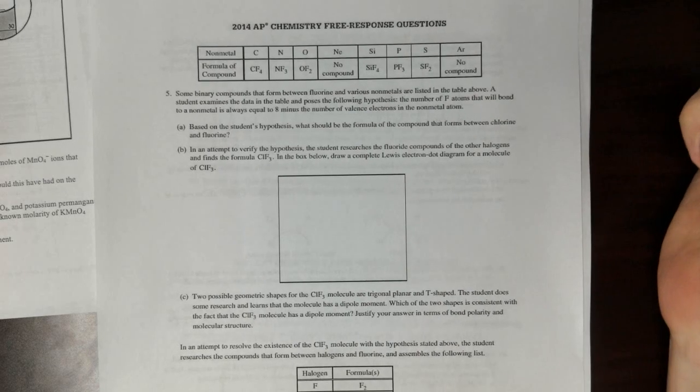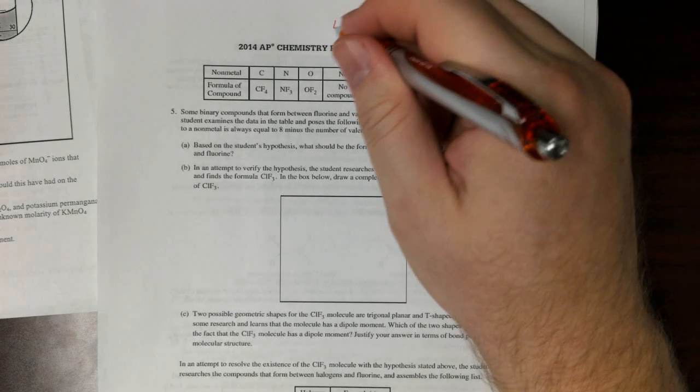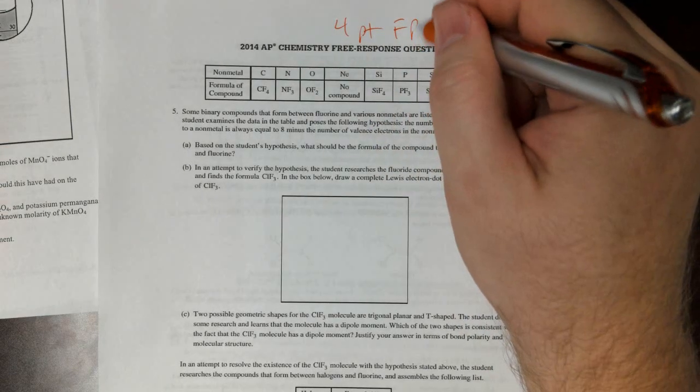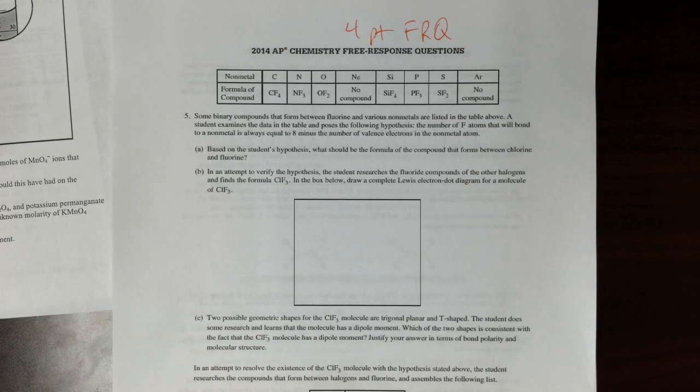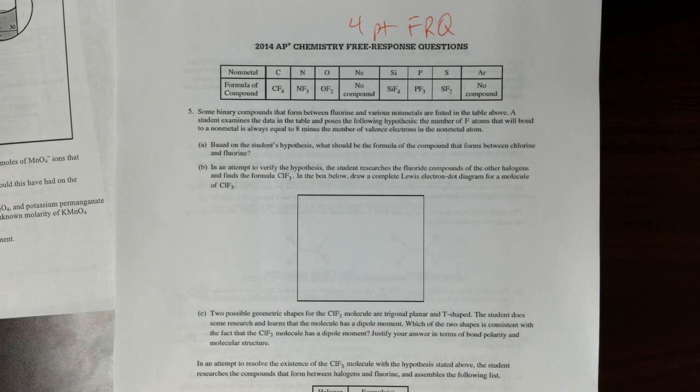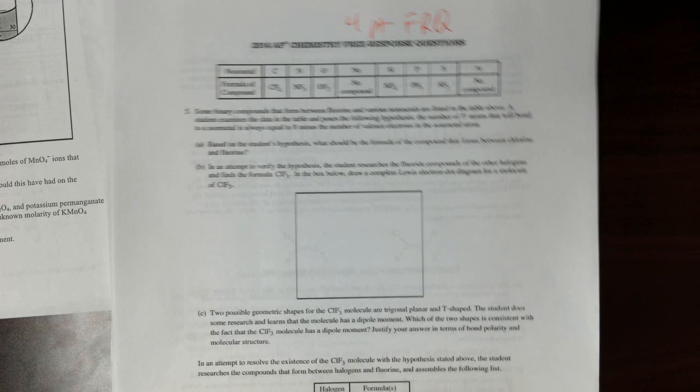In 2014, this is one of the early years of the new FRQ, so this is a 4-point FRQ. You'll find these are a little bit easier. The answers will be a little shorter. But just make sure you answer them completely, and that's the key.